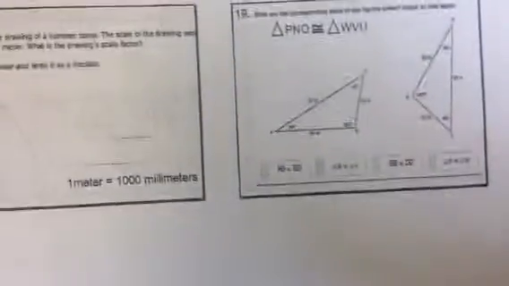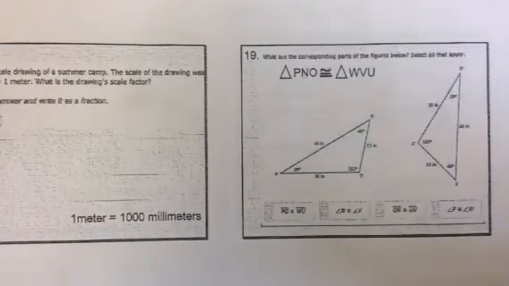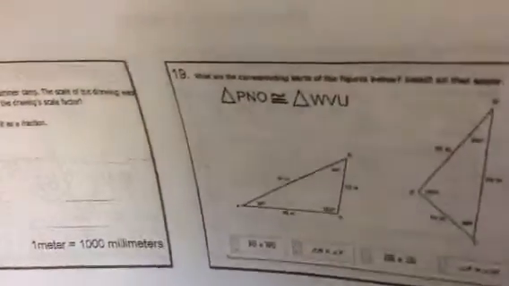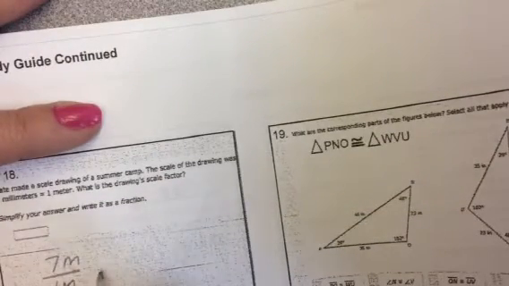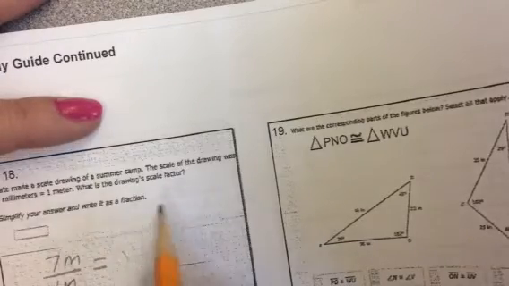Number 18. Kate made a scale drawing of a summer camp. The scale of the drawing was 7 millimeters per 1 meter. What is the drawing's scale factor? Simplify your answer and write it as a fraction.